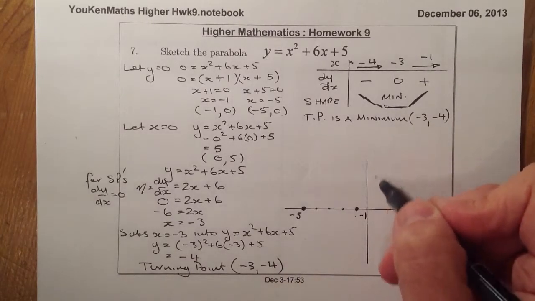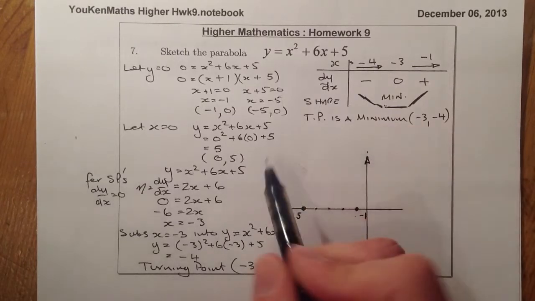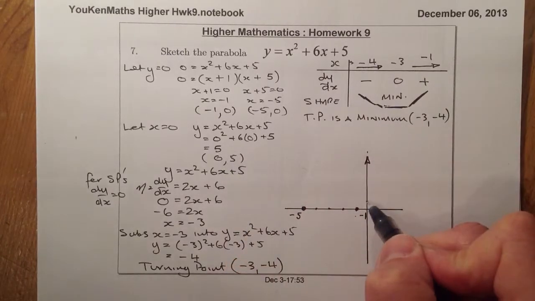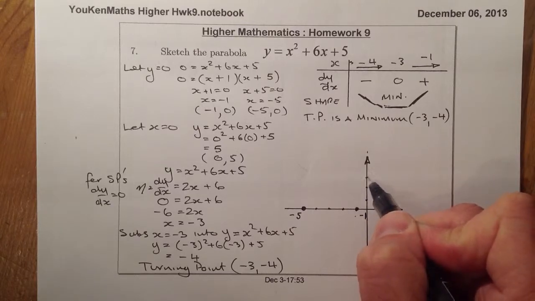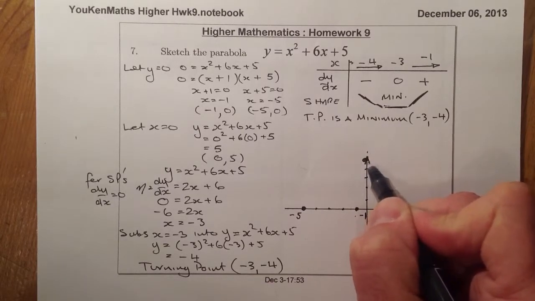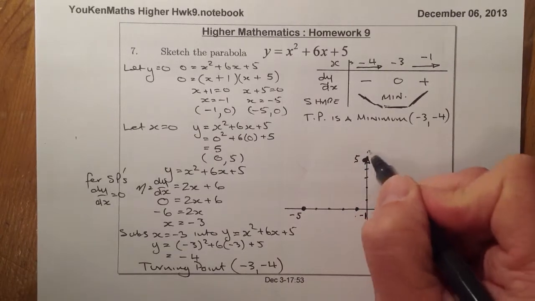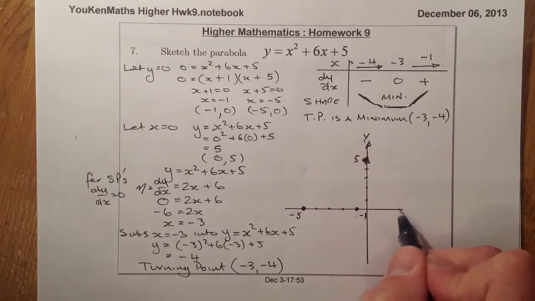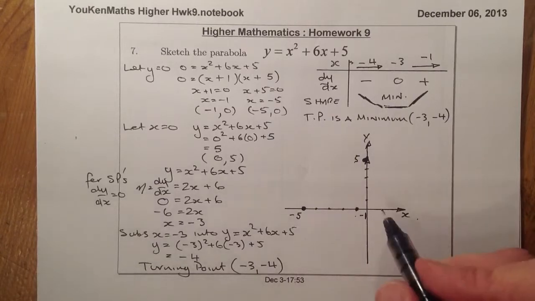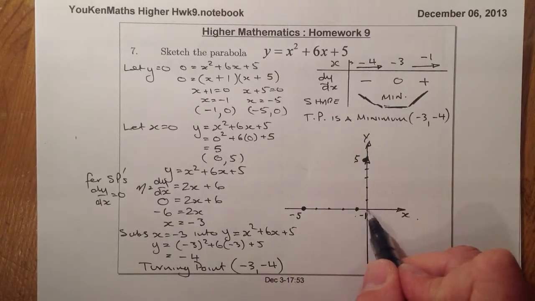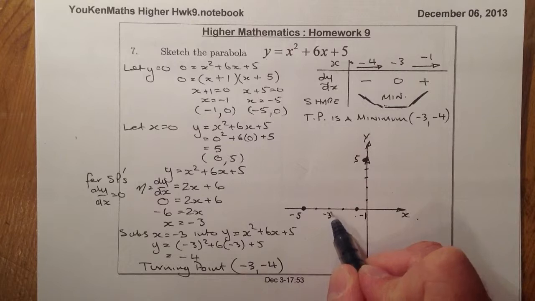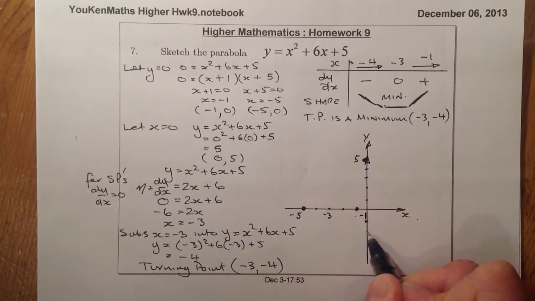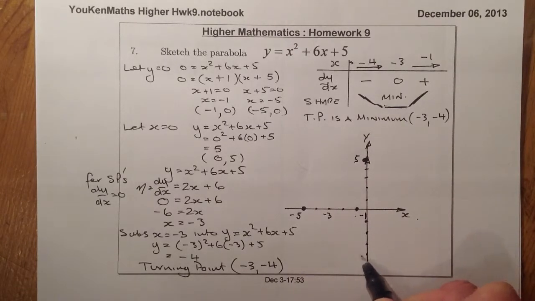Okay, and I know that it's going to cut the y-axis at the point 0, 5, so it'll be 1, 2, 3, 4, and I'll just say that 5's about here. Okay, that'll be my y-axis going up there, x-axis going that way there. I know the turning point is -3, so here's -3 here, and it's going to go down 4 places. So there we go. So that's my turning point, and that point there is -3, -4.